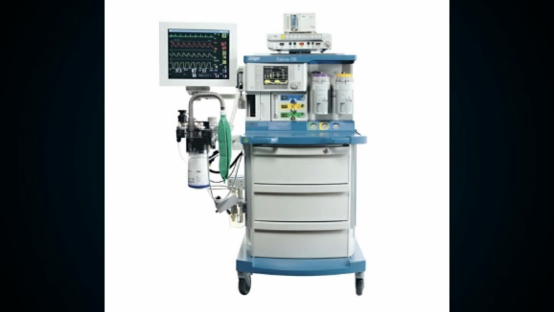By the way, this is how your anesthesia machine looks like. Actually, the anesthesia machine is only this part. Here below, these are drawers where you can place medications and other equipment. And this one is your cardiac monitor for the monitoring of the patient.